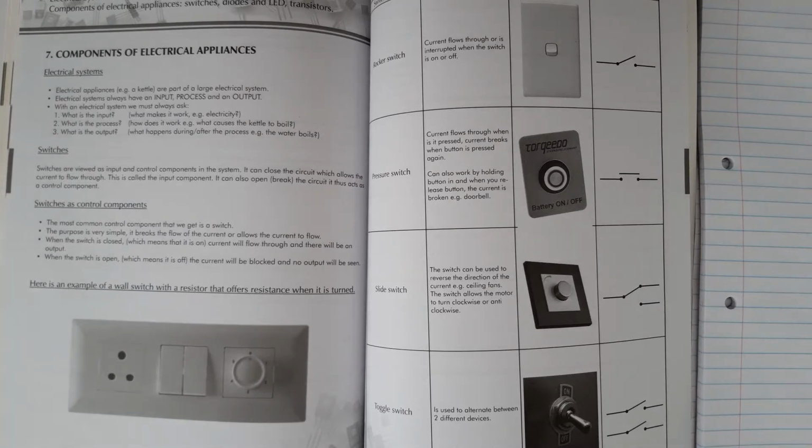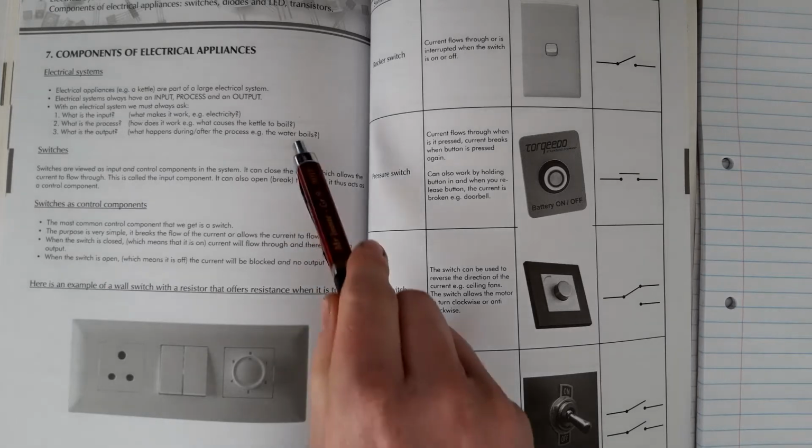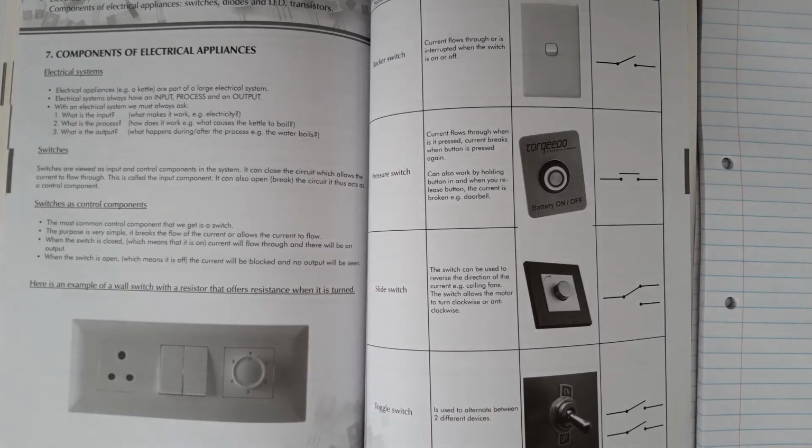Okay, so what is the output? So what is happening during or after the process? We can see that the water boils, and that's because there's a generation of heat. So our output is heat. And as you know, there'll also be a bit of sound, because you can obviously hear a kettle boil, as well as movement, because when the kettle boils rapidly, it will start to move. Okay, so that's just breaking down the components of an electrical appliance or an electrical system.